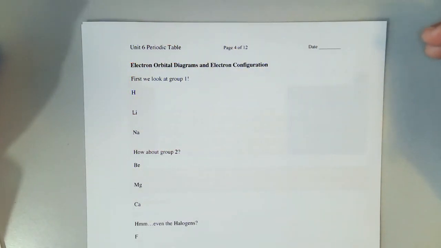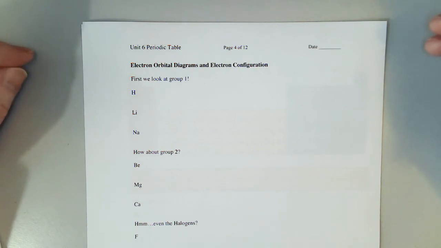So we are talking about electron configuration and how it affects reactivity and periodicity. Before you view these pages, you should go on to Khan Academy and look at the videos that are posted there about how to do electron configuration, which was something from our last unit.